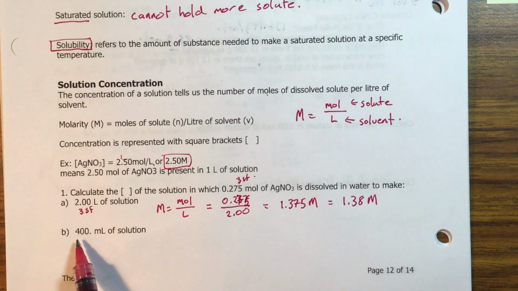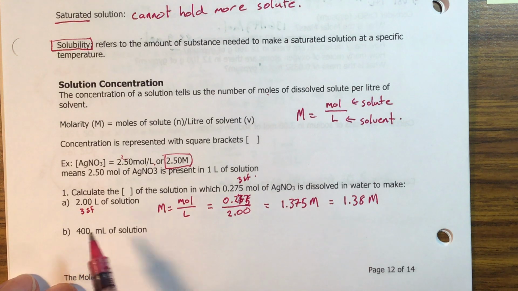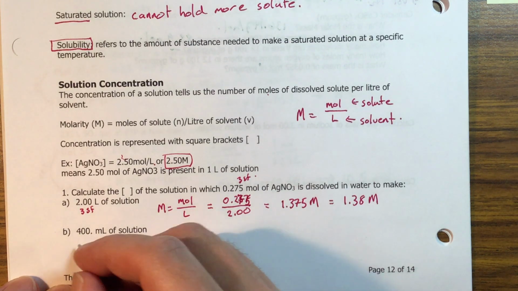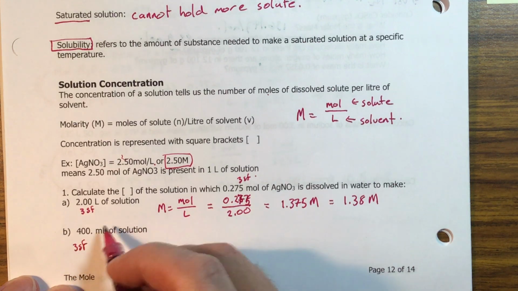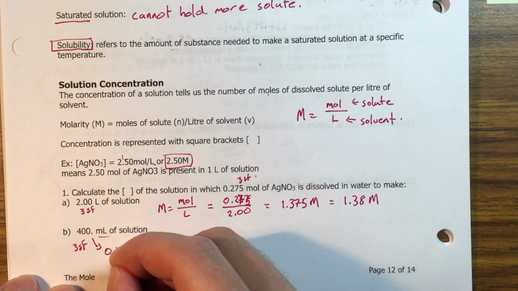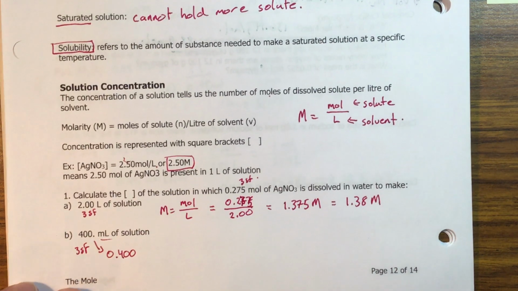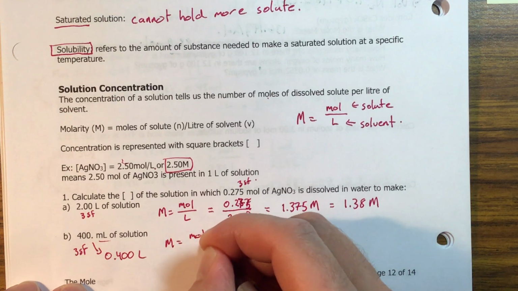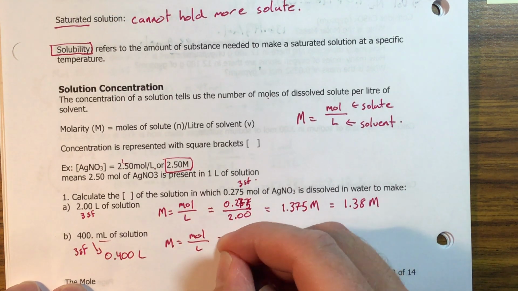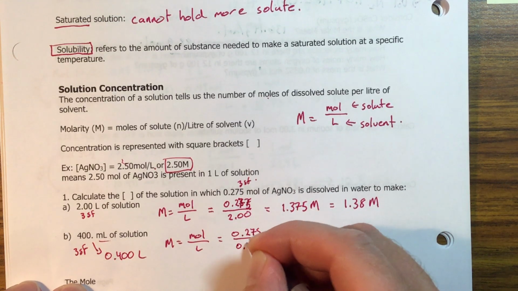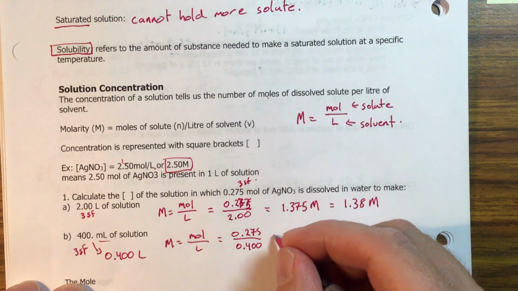Right, now we're doing 400. Now this dot means that all these zeros are significant. So we've got 3 significant figures here. But it's also in milliliters, which we can't use, so we need to change that to liters, 0.400. Keep all those. So our concentration is equal to our moles per liter. It's equal to 0.275 divided by 0.400.